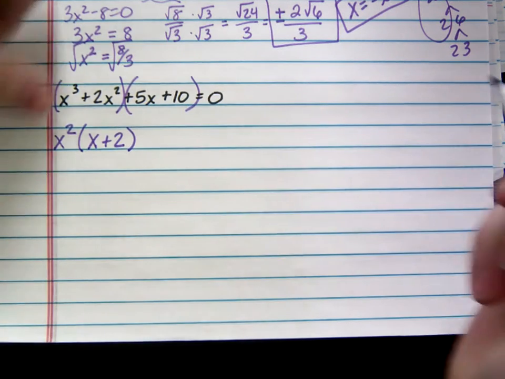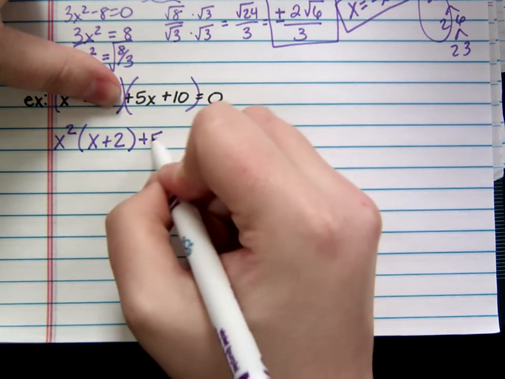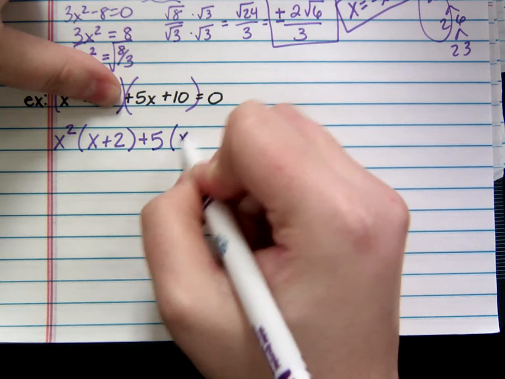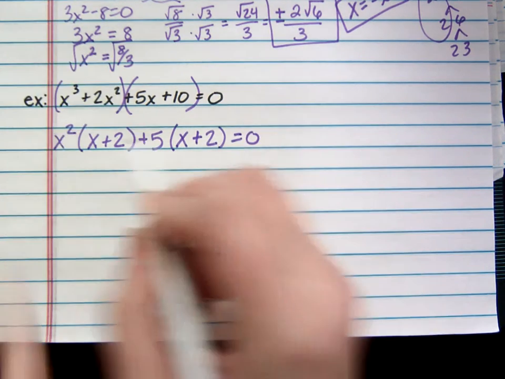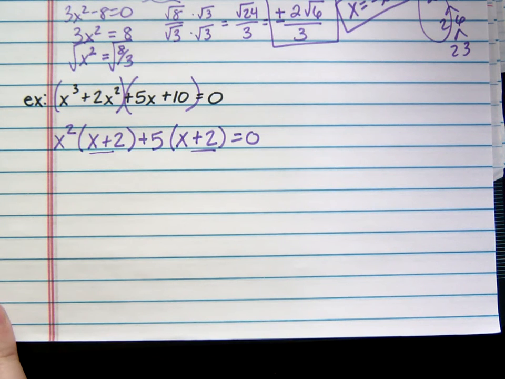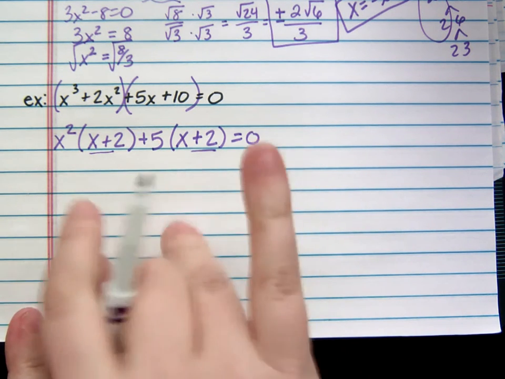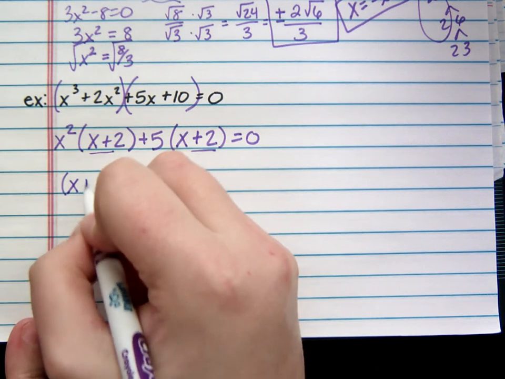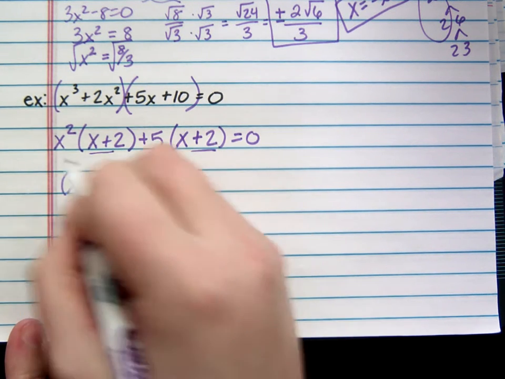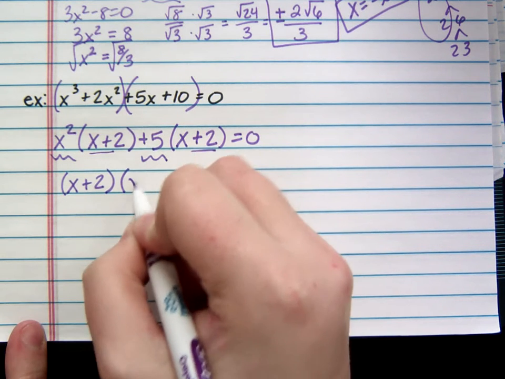GCF from the second group is 5. So take out the positive 5 from both and I get x plus 2 again. If you're doing this correctly, these come out to be the same values. And because they are the same, I can pull that out as a factor as well. So I can pull out the x plus 2 and put the leftovers in another set of parentheses.